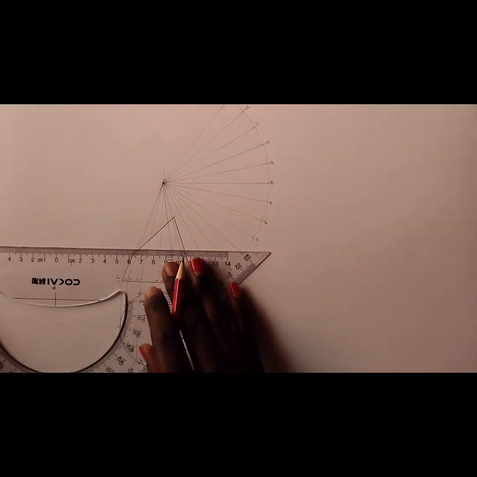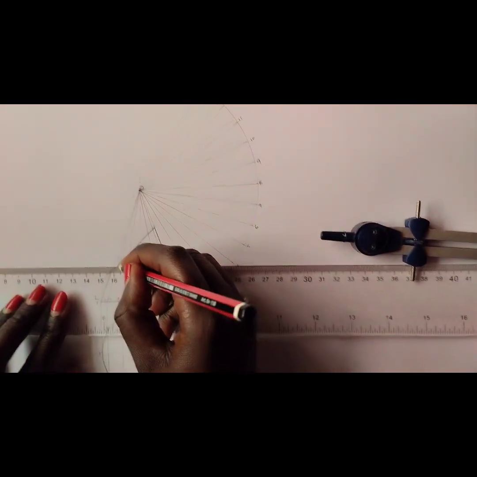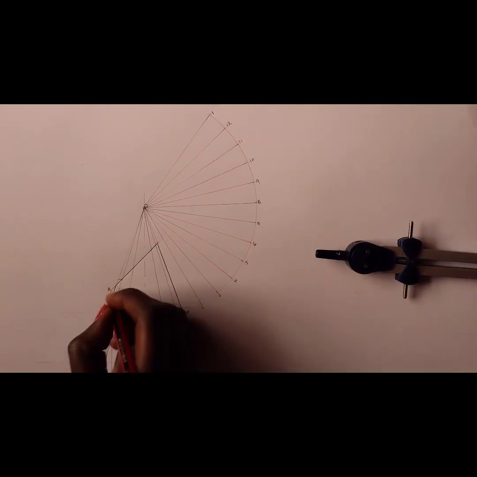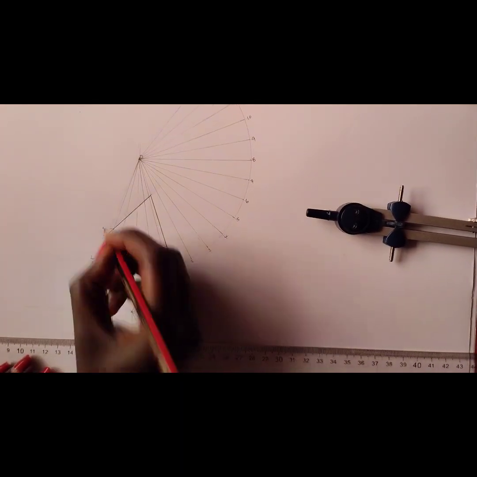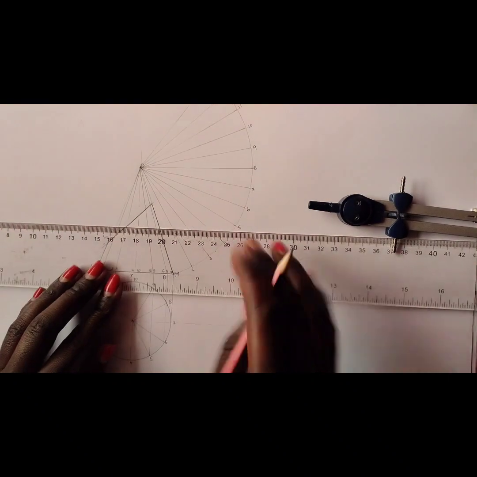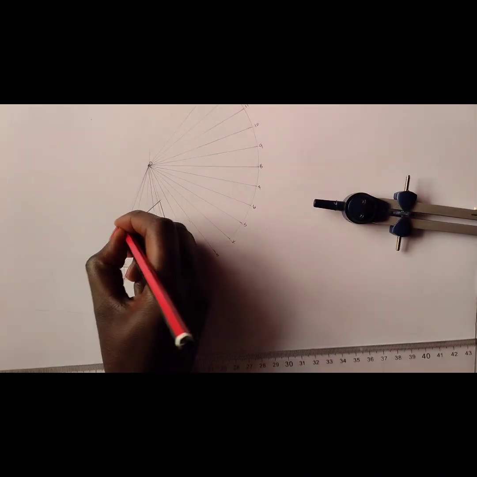So I'm going to draw lines from that point. We have the first one, this one is 1, this one is 2 and 12. The next one we have 3 and 11.